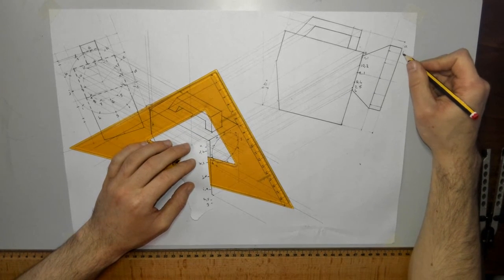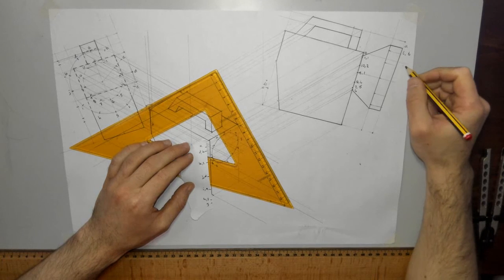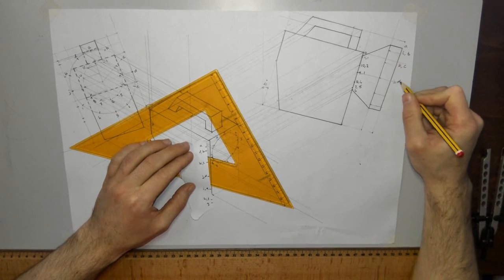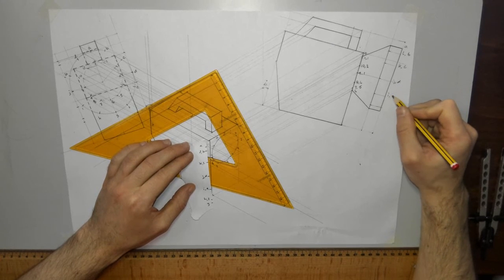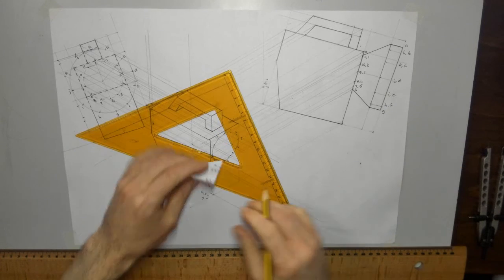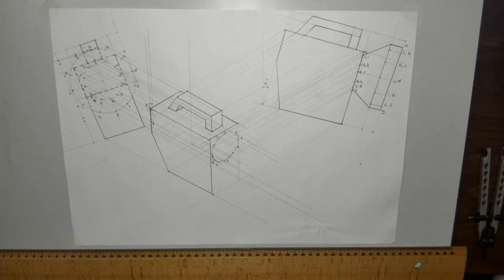So I have L and B there, K and C, G, D, I, E, H, F and G. So I can start taking these points in now.